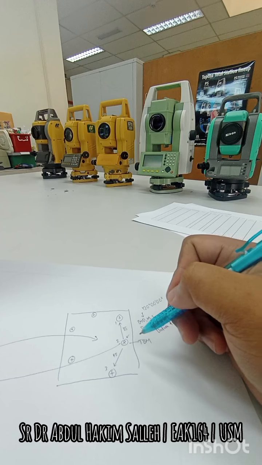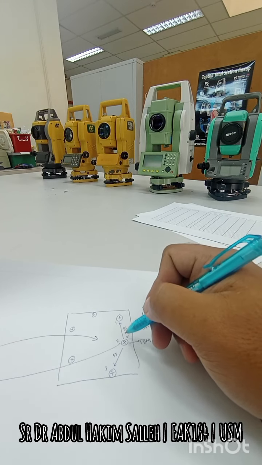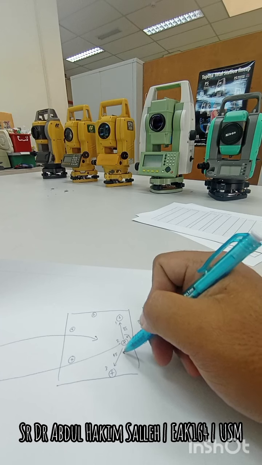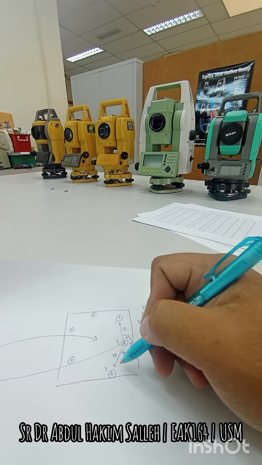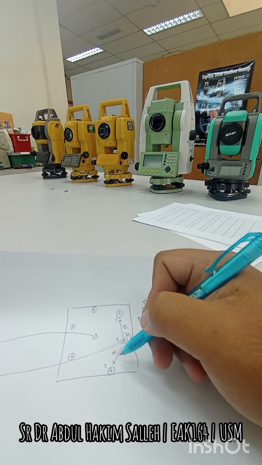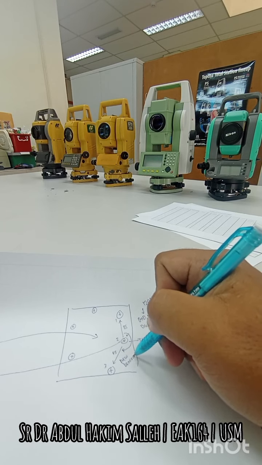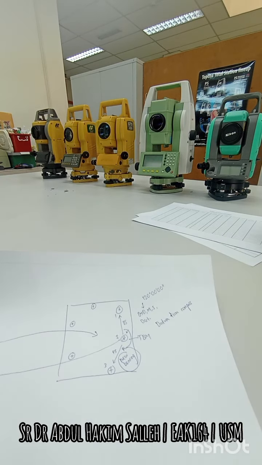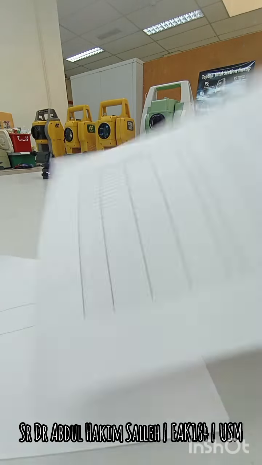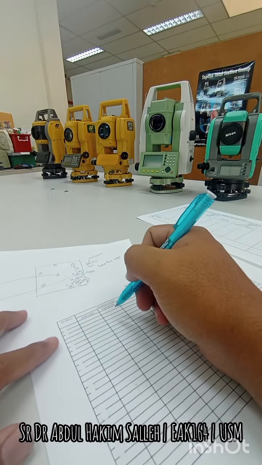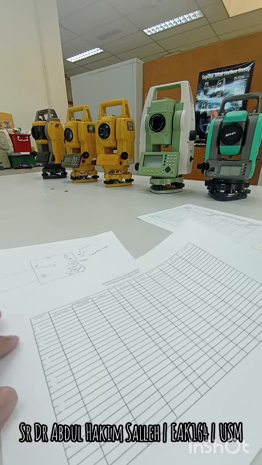Now once you have done that, of course you need to turn and face the new station. So here at the new station, you will have a new bearing. This new bearing is the one that you should insert over here inside your traversing form.